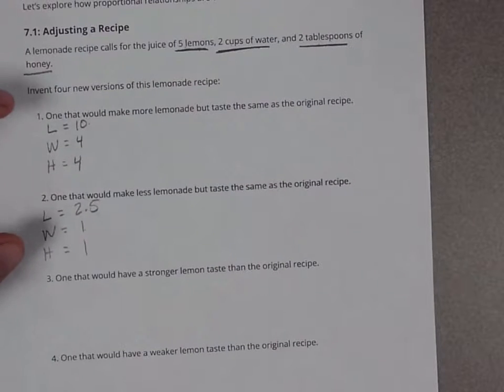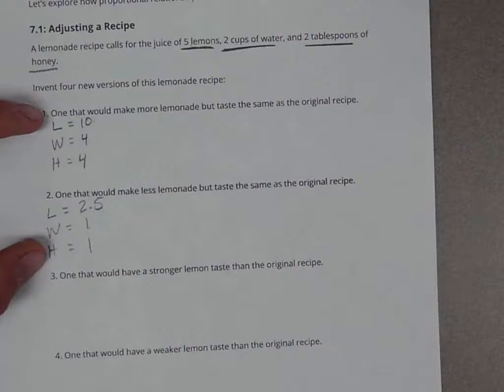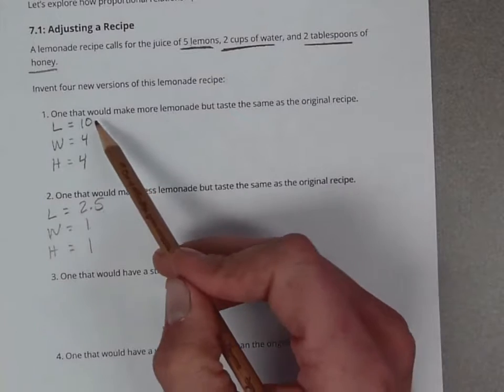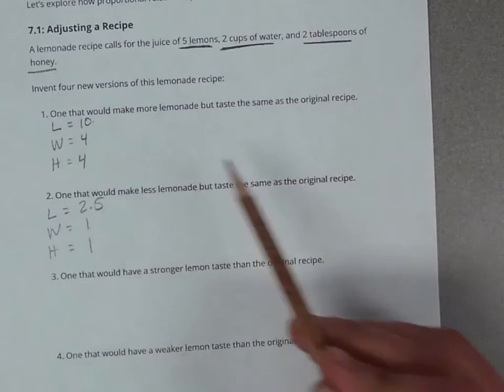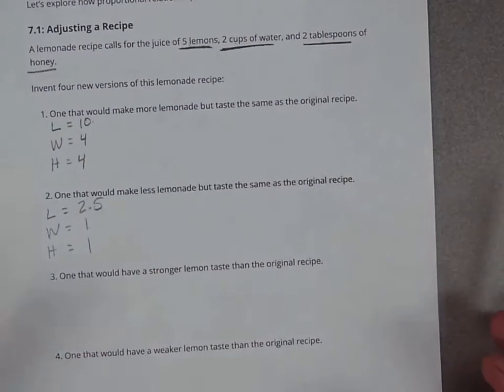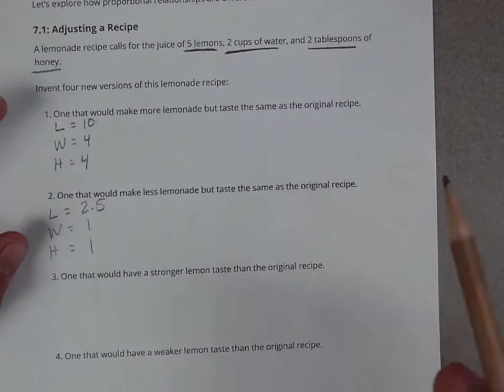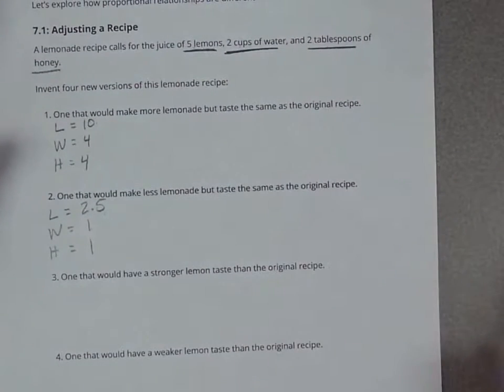And I know that these first two recipes that Jocelyn and Sienna came up with are basically scaled copies of the original recipe. I know that because for each of them, I'm either multiplying by 2 or dividing by 2. Because I'm doing the same thing to every ingredient, that means this is a proportional relationship between all of the ingredients, and I'm just scaling it to make it bigger or smaller.